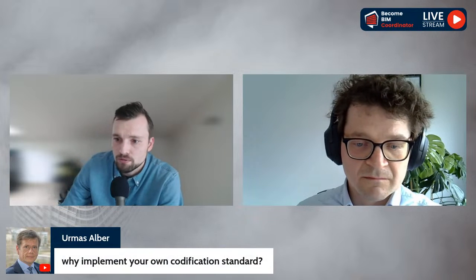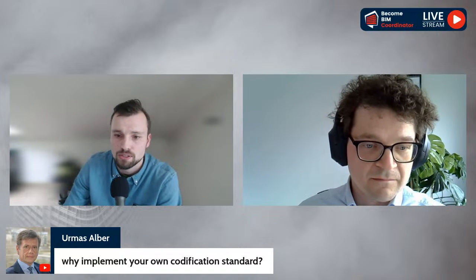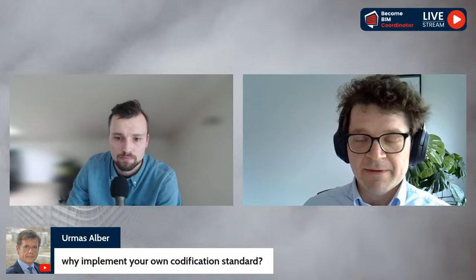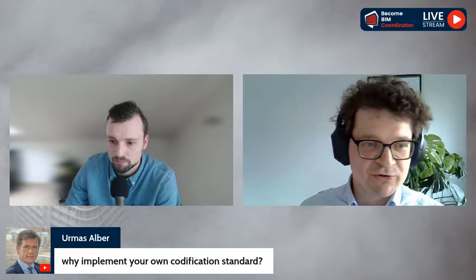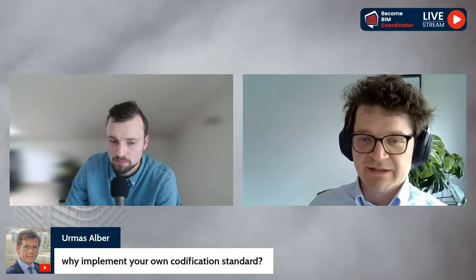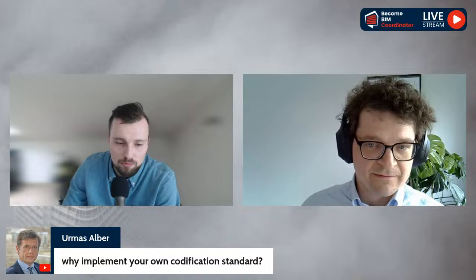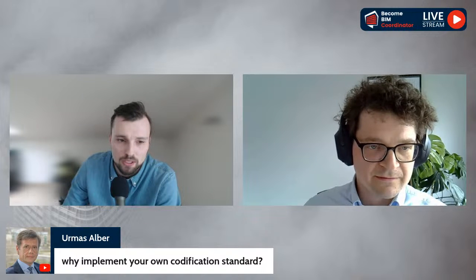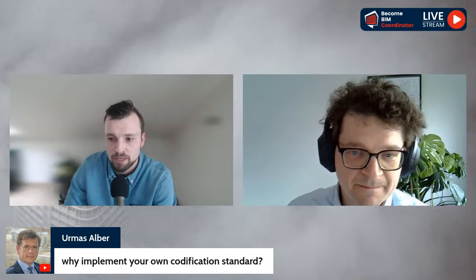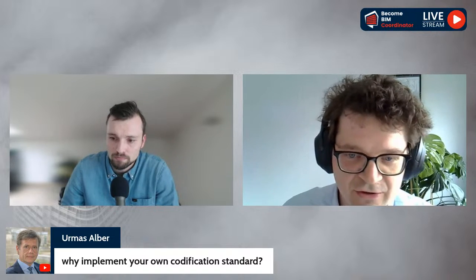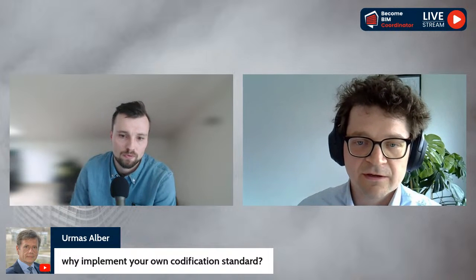The first question from Urmas: why did you in the project implement your own codification standard? This is not our own. We used what is called the model maturity index, MMI, which is a standard for the whole Norwegian market. I think Urmas meant the TFM codes you showed, the long ones. Maybe you can explain. Yes, this long code string is TFM, and it is also a Norwegian classification standard.